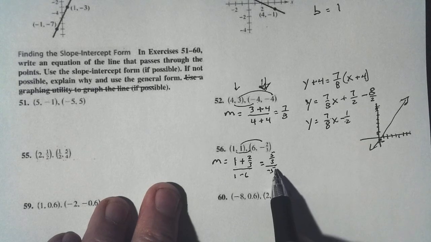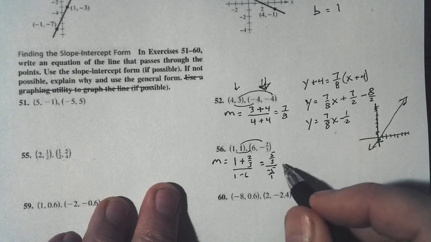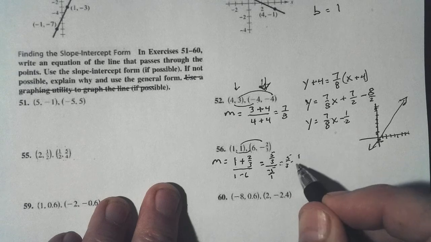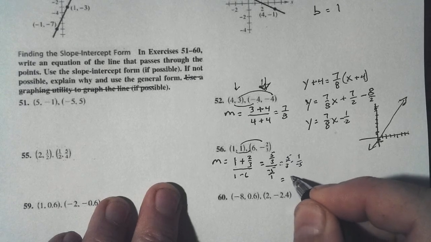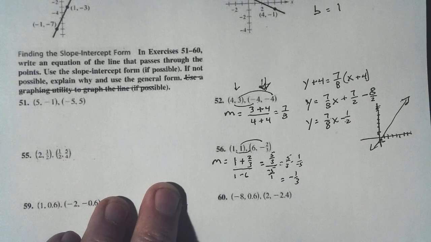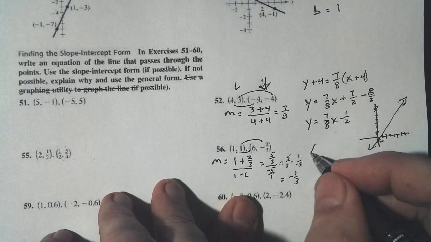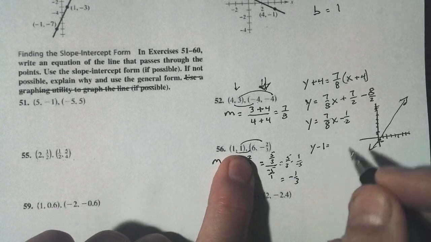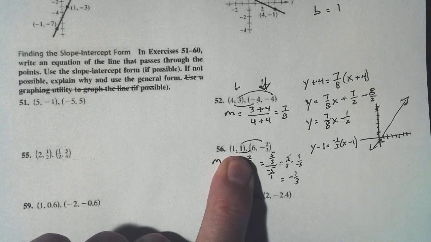You can go to calculator with that if you want, but if I put that as negative 5 on 1, that becomes 5/3 times 1 on negative 5. 5's cancel, negative don't. We get a slope of negative 1/3. So we have y minus a y coordinate, I'm going to use the first one, equals negative 1/3 times x minus an x coordinate.